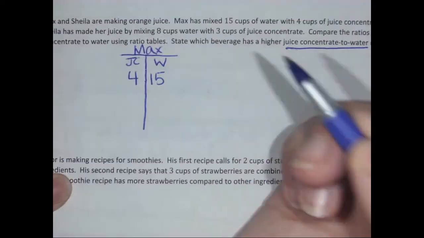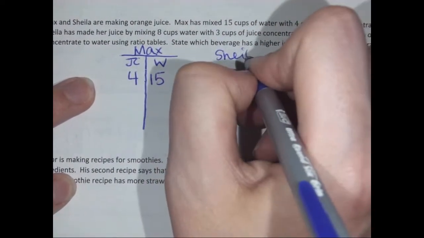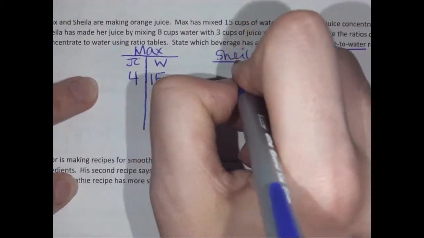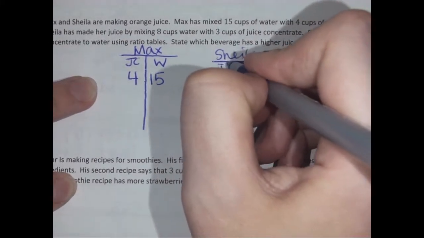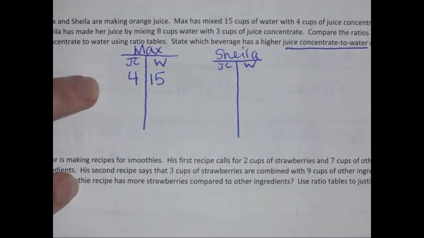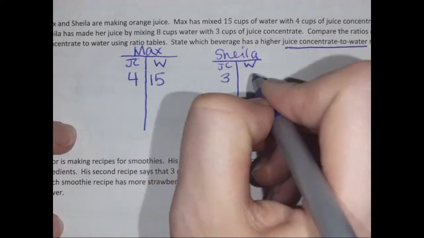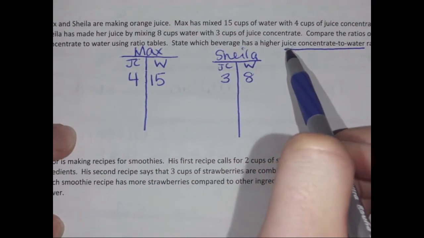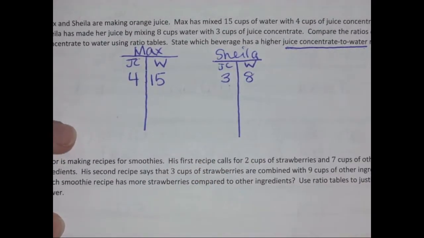Max mixed his juice this way. Now how did Sheila mix her juice? 3 to 8, because the problem asks us for juice concentrate to water. So we write juice first and then water.